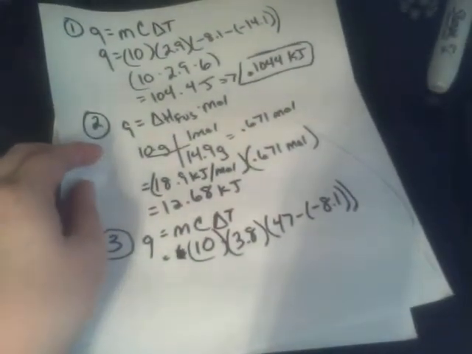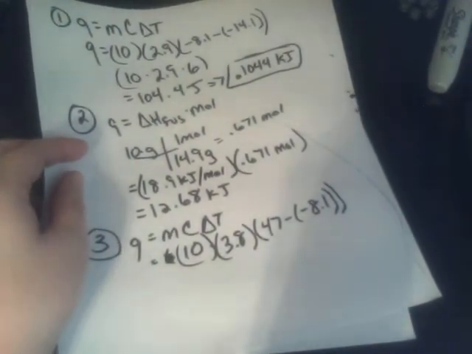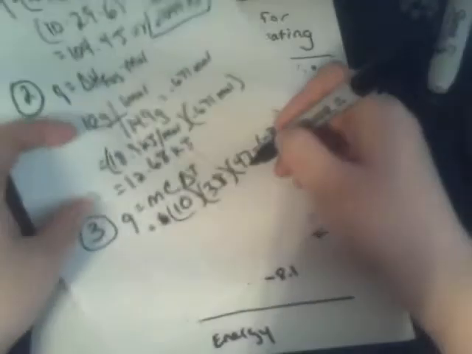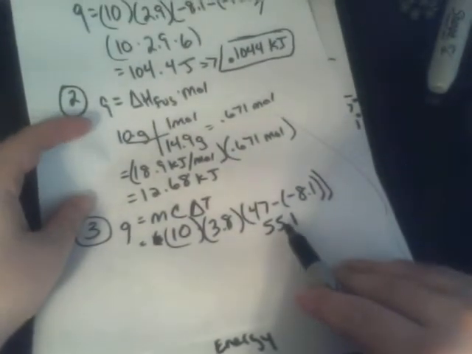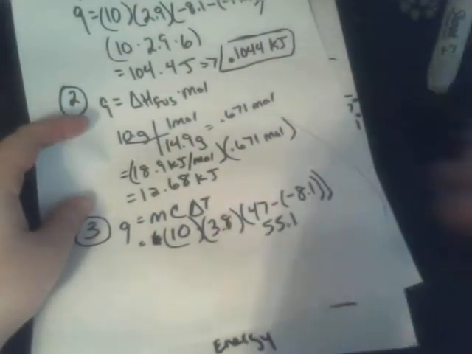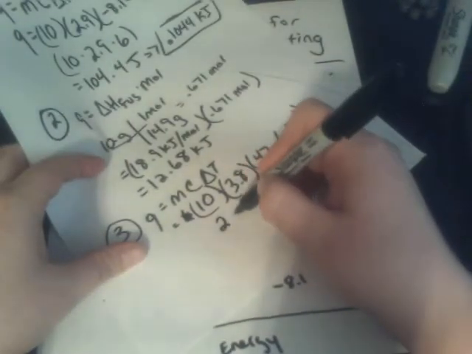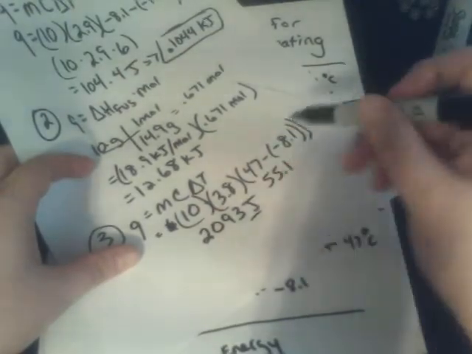So that's going to be 47 minus the negative 8.1, which is plus 8.1. So 55.1. So if we multiply 55.1 times 3.8 times 10, we get 2,093 joules, right?